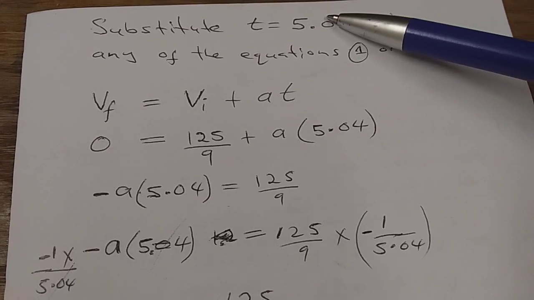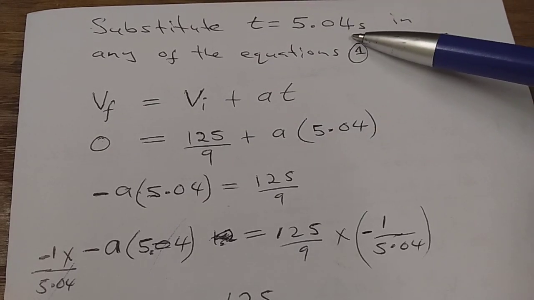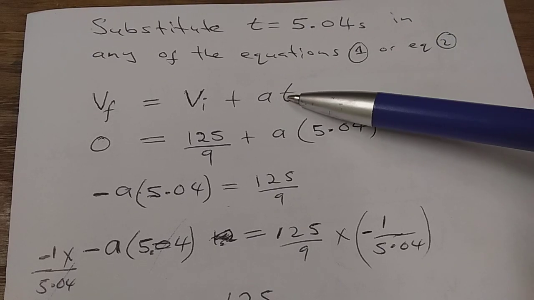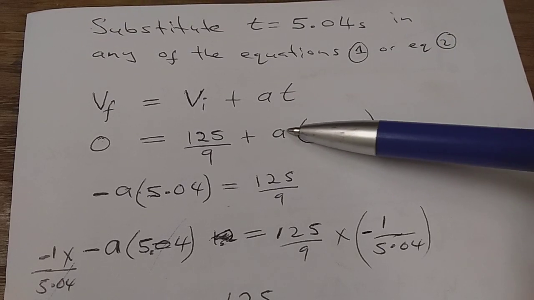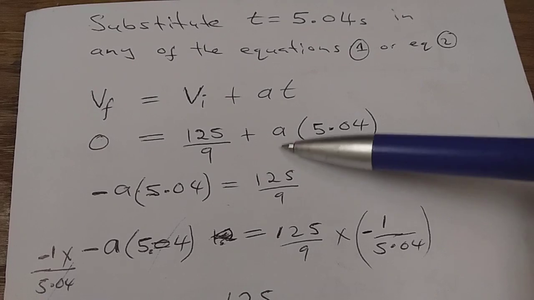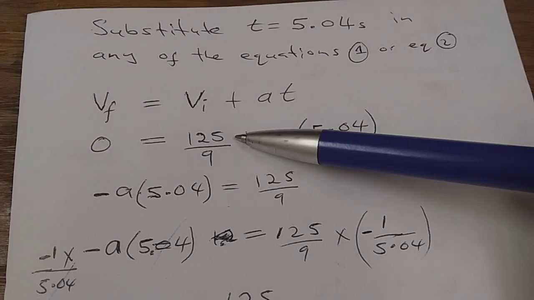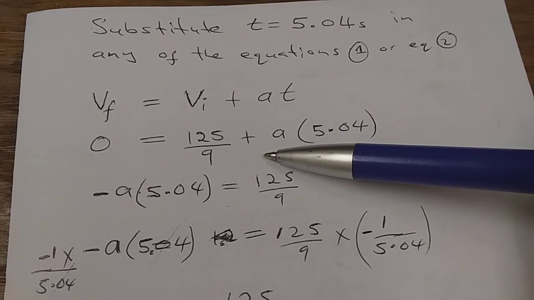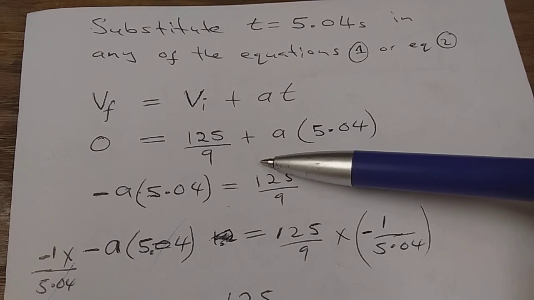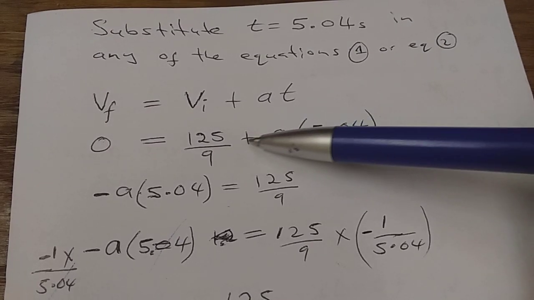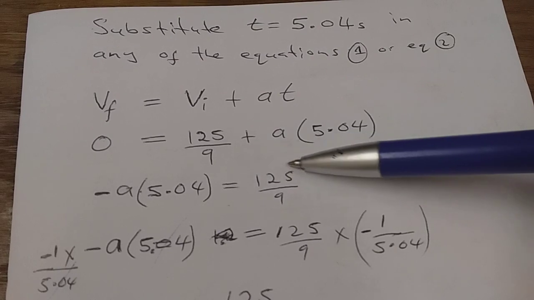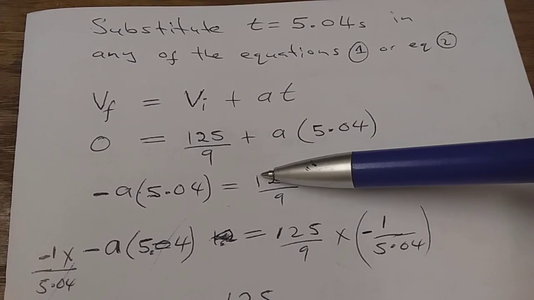You take your 5.04 seconds, then you plug it there, which is this one. A is unknown, that is what you are looking for. Then it's just a linear equation. Now this one will be easy to solve than the one we did before, because simultaneous was longer, but linear equations, they are very easy.